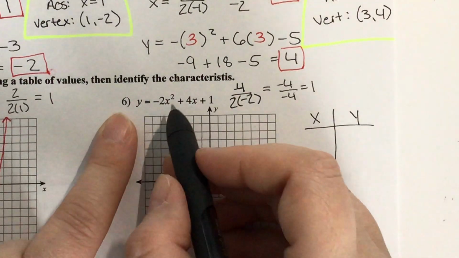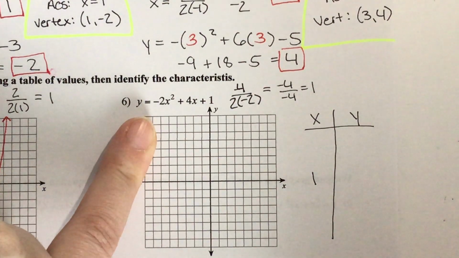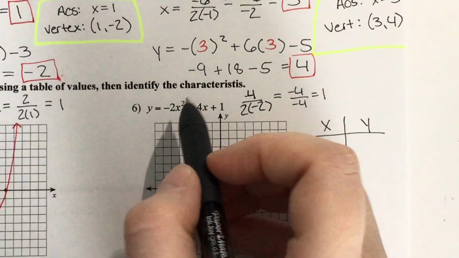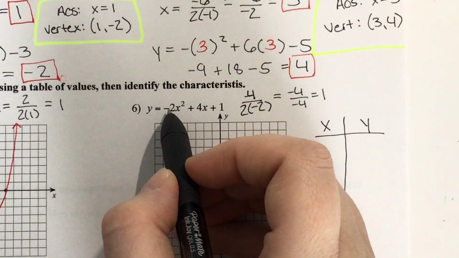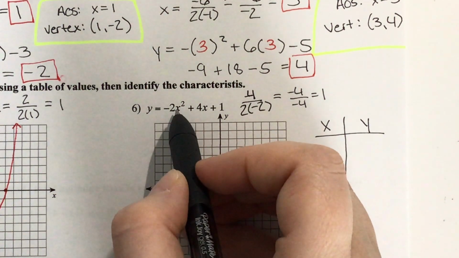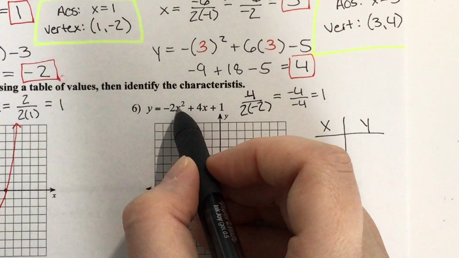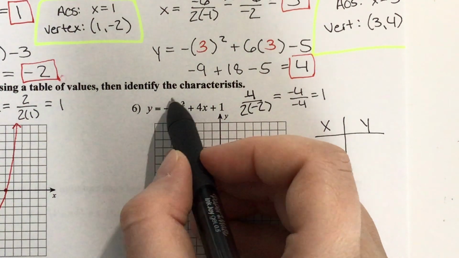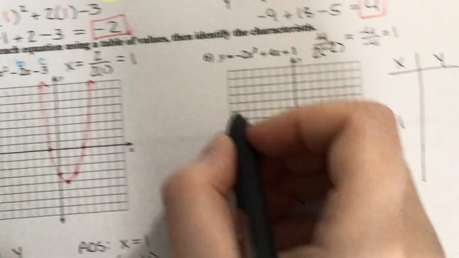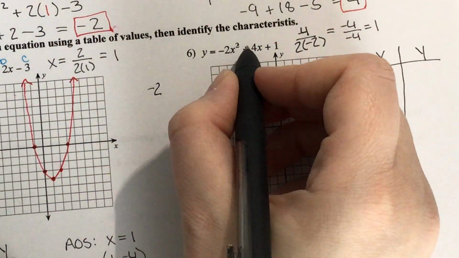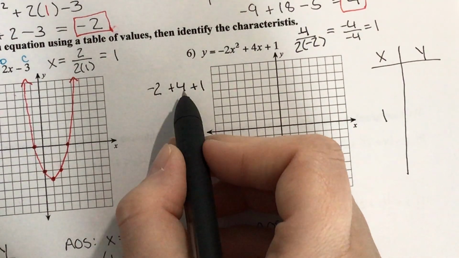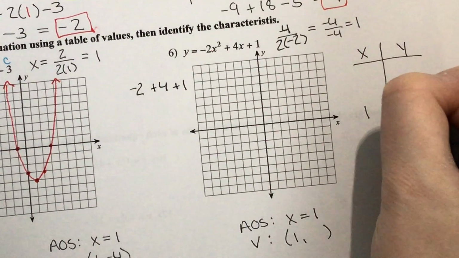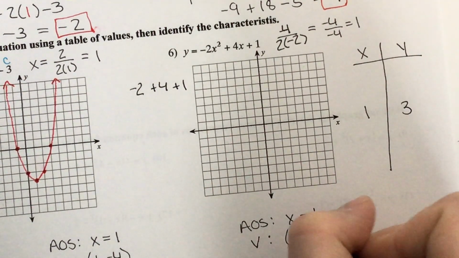So here we go. Now follow along with this, okay? Like I said before, PEMDAS says exponent first, then multiply by the negative 2. So this first term here, you need to be careful. So we're plugging in a 1. 1 squared is 1, and then times negative 2 is negative 2. So we'll have, I'll do it over here, negative 2. 4 times 1 is 4, plus 1. All right, negative 2 plus 4 is 2, plus another 1 is 3. 1, 3. There we go.